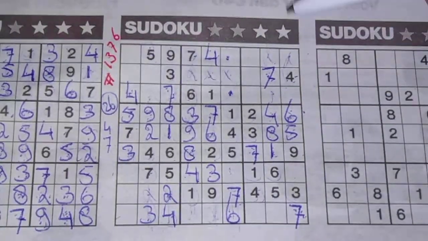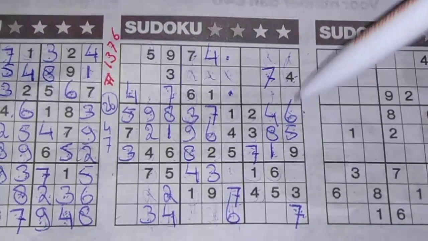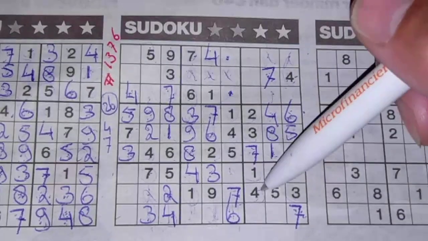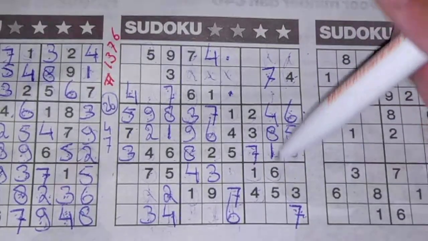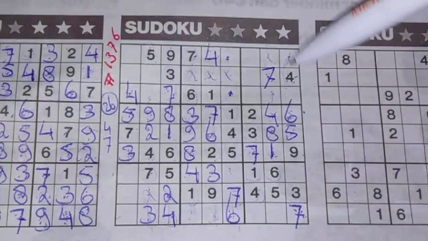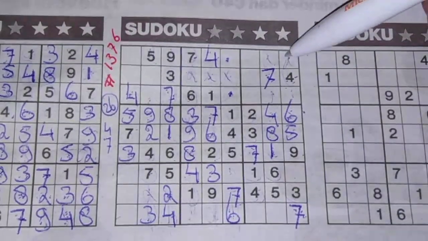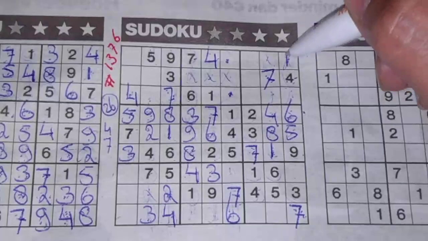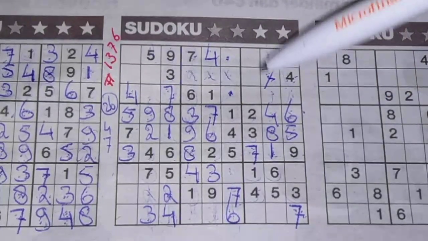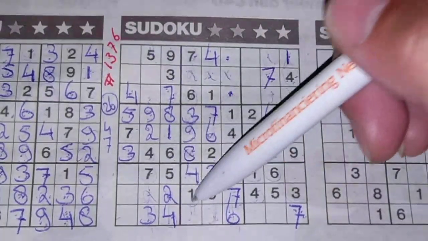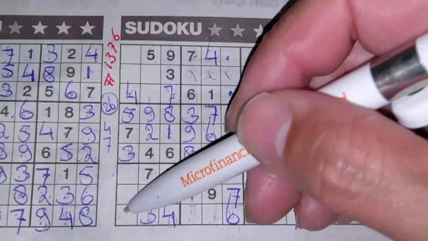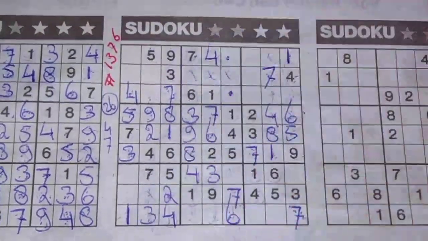Then we see here 1 in this column, a 1 in the column next. So in the last column, the only 2 places for the 1 should be here or there. We see here 1, no 1 there, 1 should be there. 1 in this row, 1 in the row below. So in the last row, the only place for the 1 should be here.